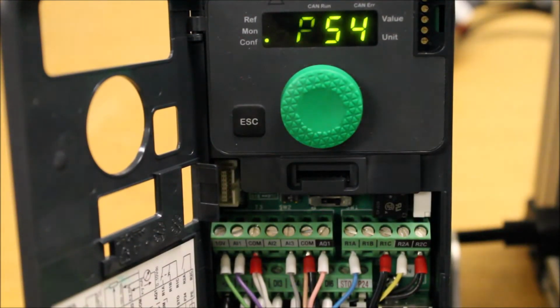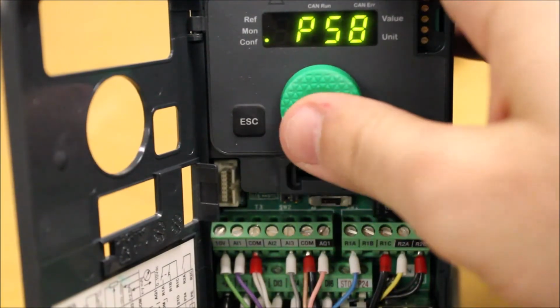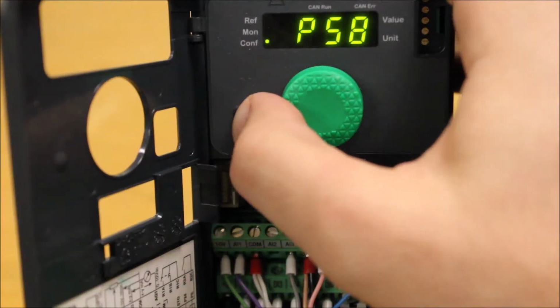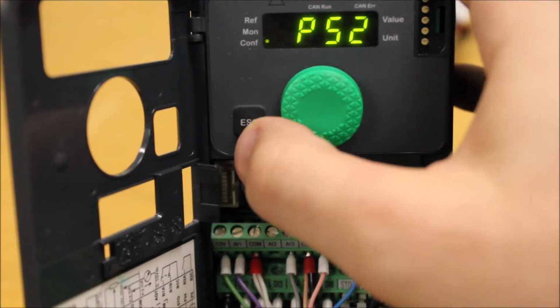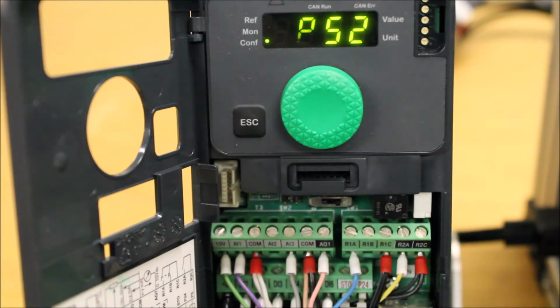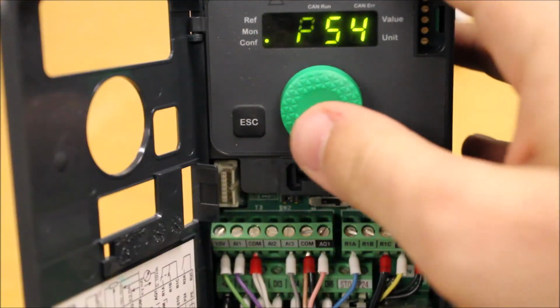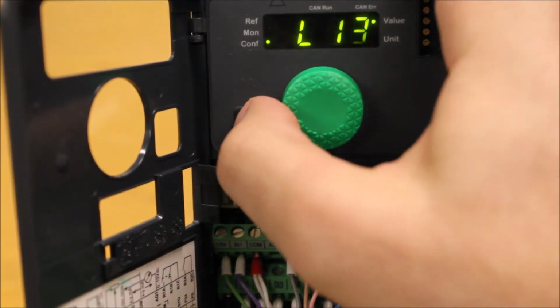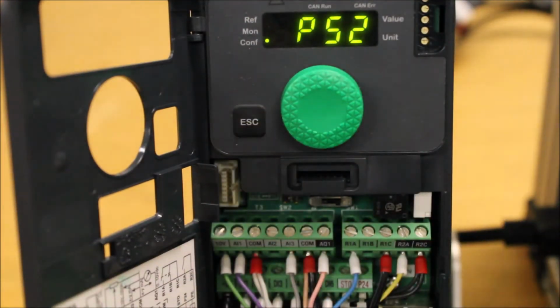And the second preset, we're going to program PS4 to LI4 or DI4, same thing. And for the PS8, we're going to just say no assignment. So we're going to have only 2 logic inputs. And what we're going to do basically is program your first preset as, let's say, 30 Hertz, and the second preset as 60 Hertz. And we're going to go one step further and say, okay, if we have both LI3 and LI4 assigned and turned on, then we're going to go to 45 Hertz, just to give you another example.